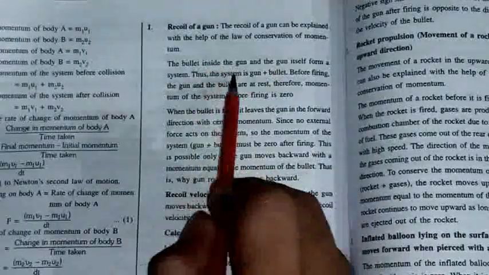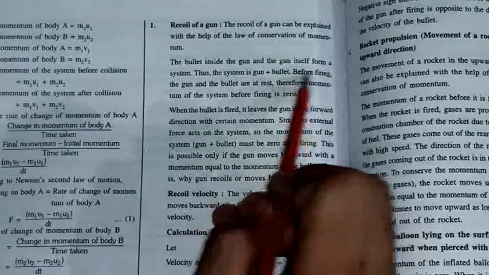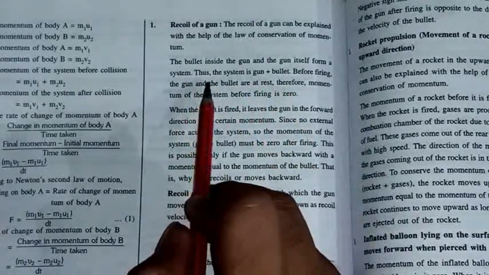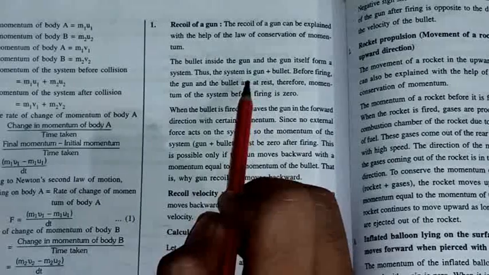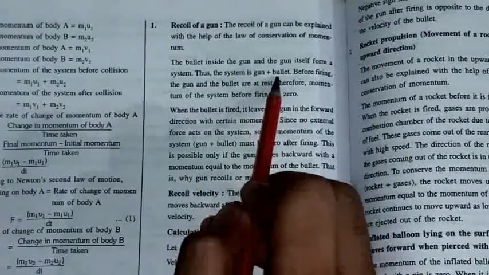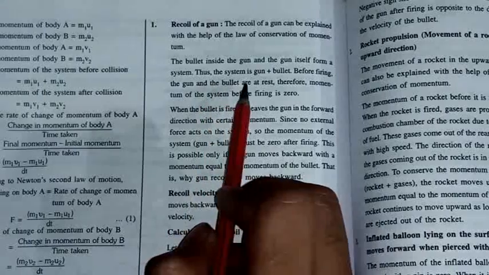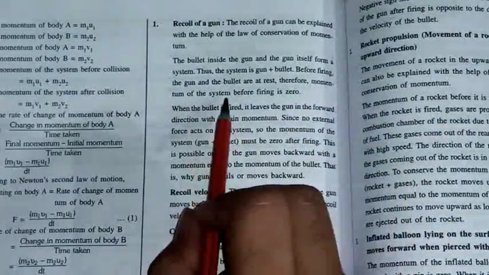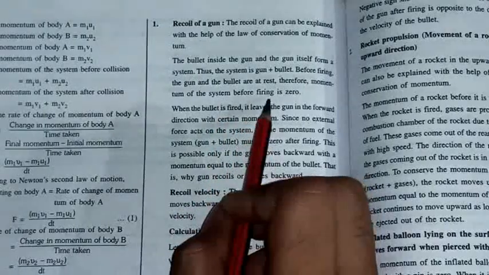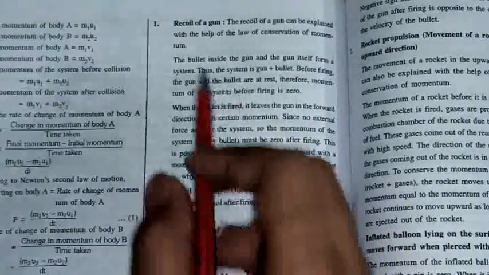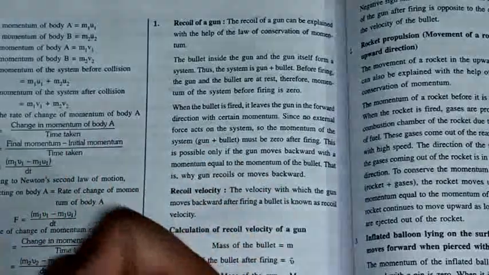The bullet inside the gun and the gun itself form a system. Thus, the system is gun plus bullet. Before firing, the gun and the bullet are at rest. Therefore, momentum of system before firing is zero. Velocity is zero, so momentum is zero.